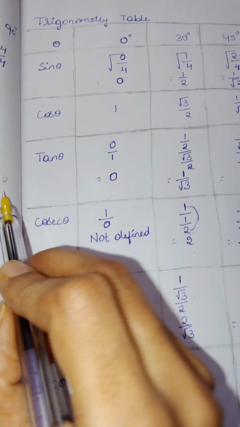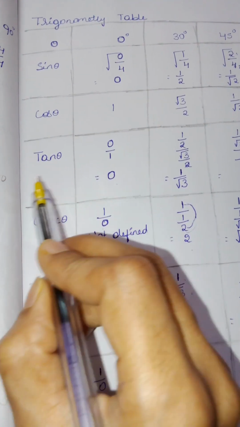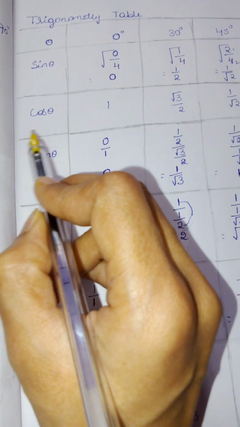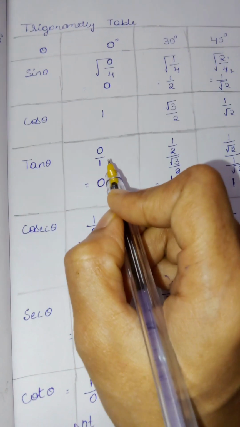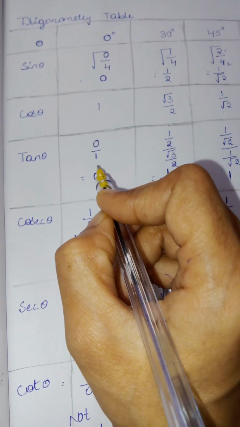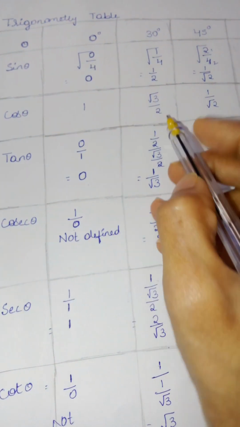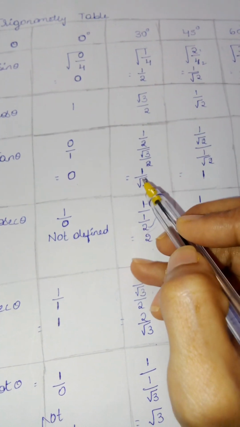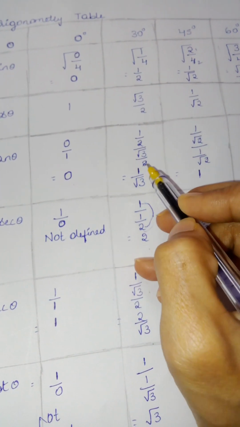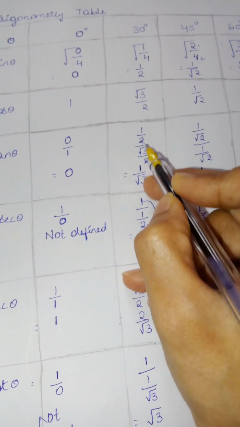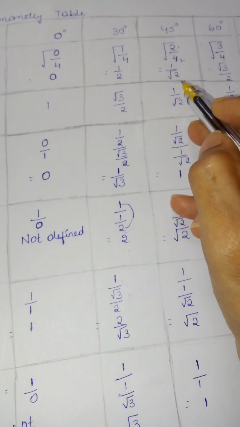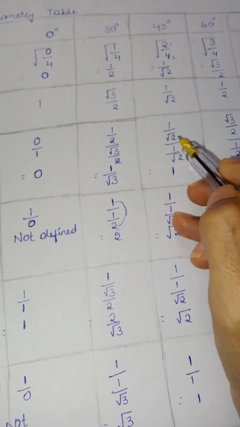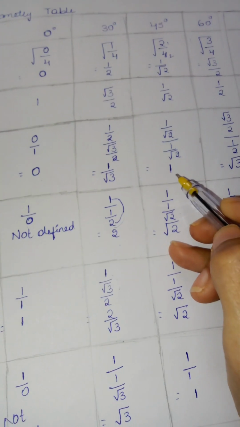Then tan थीटा. So we know tan थीटा is sin थीटा upon cos थीटा. So sin theta is 0, cos theta is 1. So 0/1 is 0. So sin theta is 1/2, cos theta is root 3/2. So 2 cancel कर देंगे. So बचा 1/√3. So sin theta is 1/√2, cos theta is 1/√2.